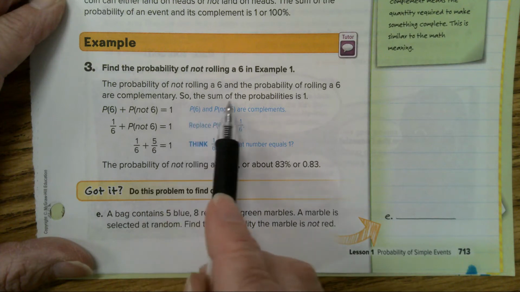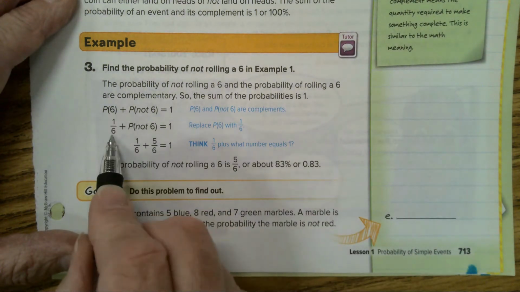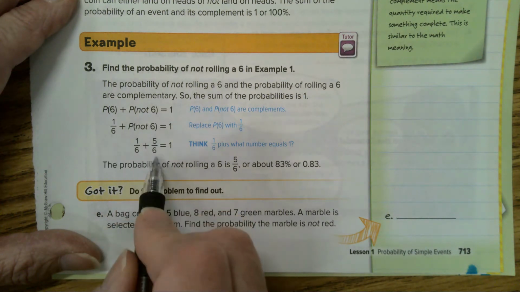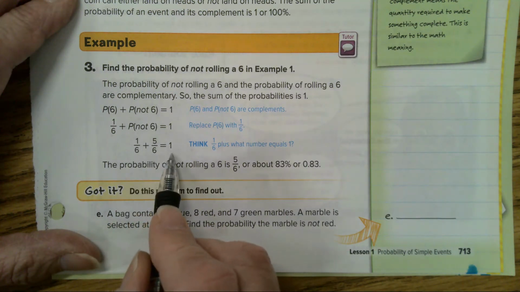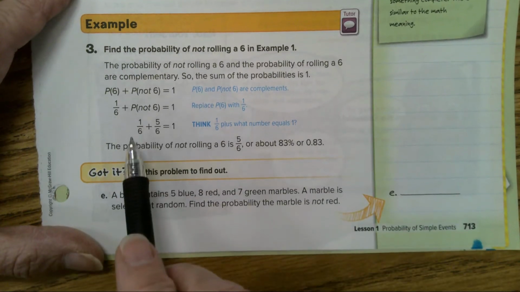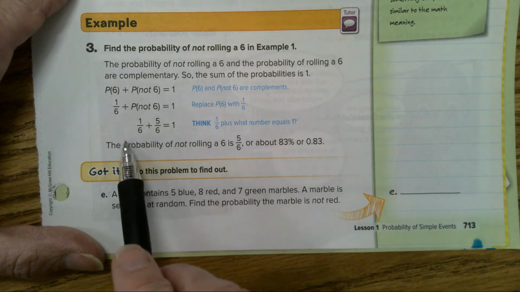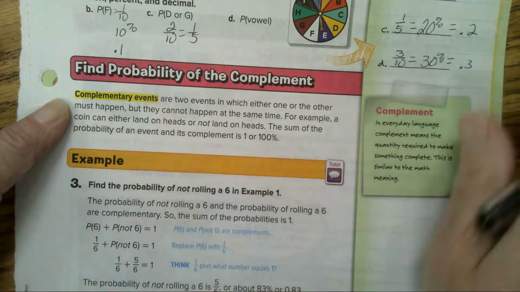So, the sum of the probabilities is 1. So, the probability of rolling a 6 is 1/6. The probability of not rolling a 6 is 5/6. You add them together, 1/6 plus 5/6 equals 1. And that's its complement. So the complement to 1/6 is 5/6. The complement to 5/6 would be 1/6. And that's where you get complementary events. When you add them up, it equals 1.